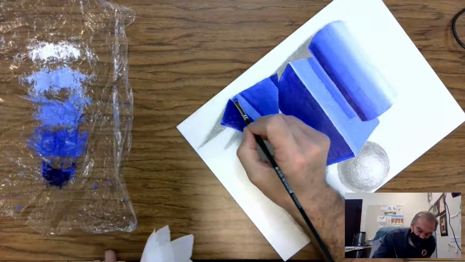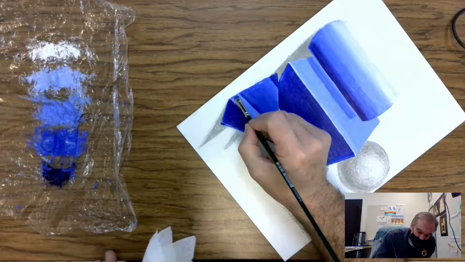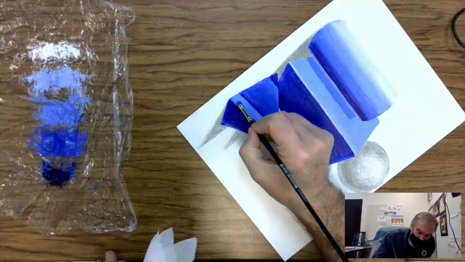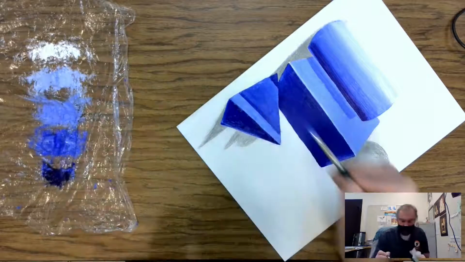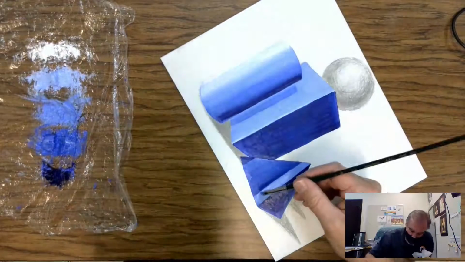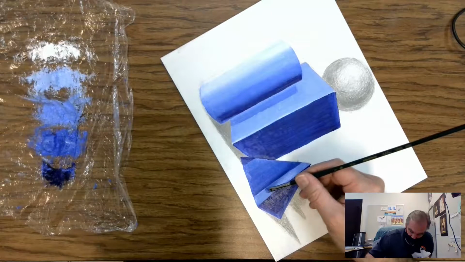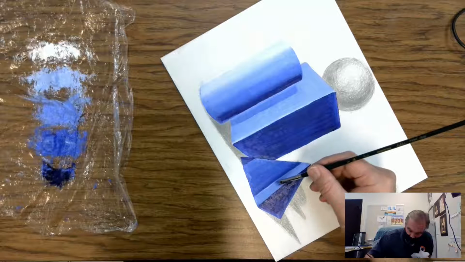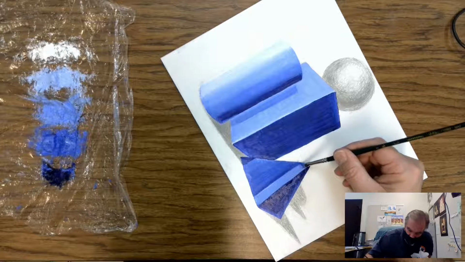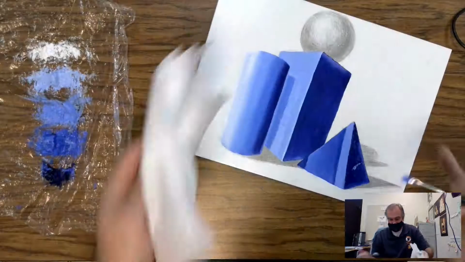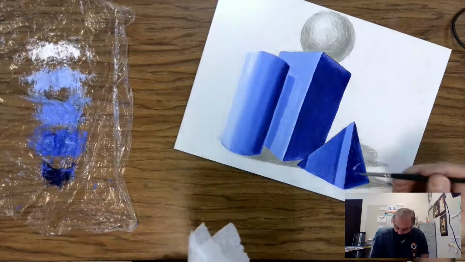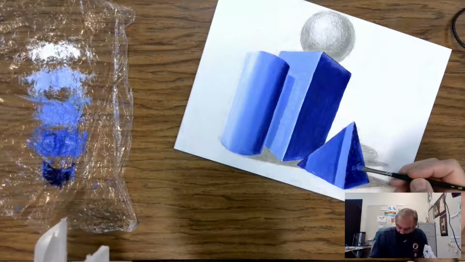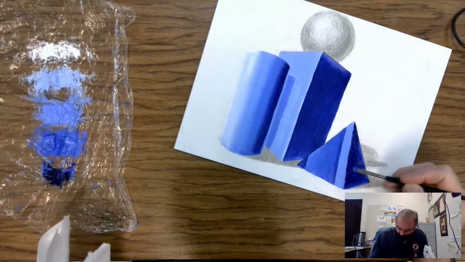Rotate this way. Dropped my brush. Oopsies. Looks like I dropped my brush right there. Let's get rid of that.